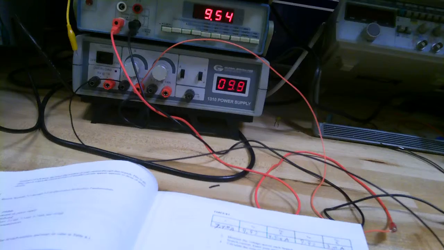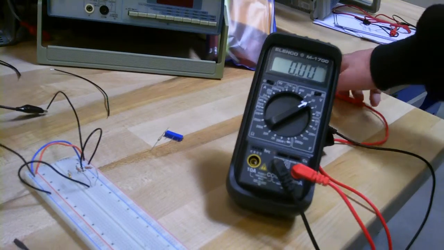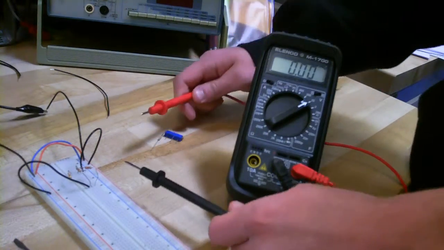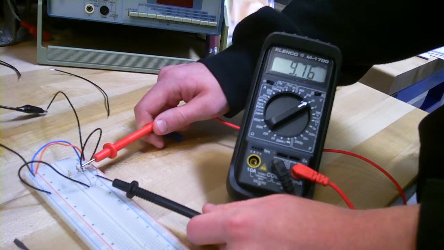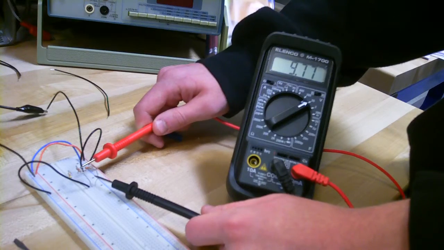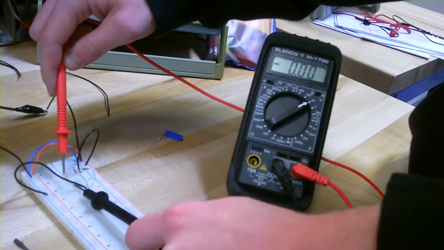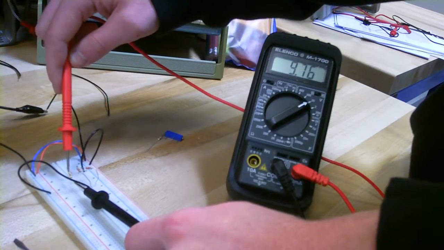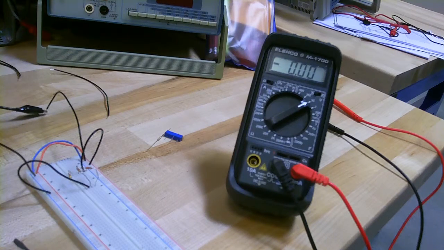milliamps. We're then going to measure the voltage across R1, R2, and R3. We expect them all to be the same. So R2, 9.77 volts. R1, 9.77 volts. R3, 9.77 volts. So who would have thought that was going to be the case? Then we're going to calculate the current through each of the resistors, add those currents together to see if that equals total current, and in fact it does.